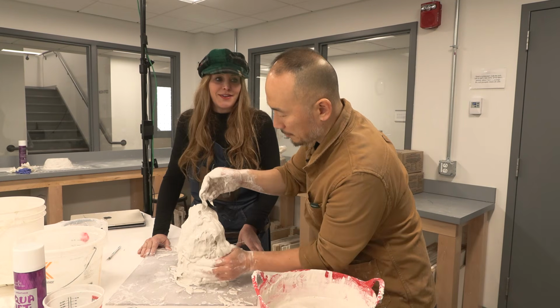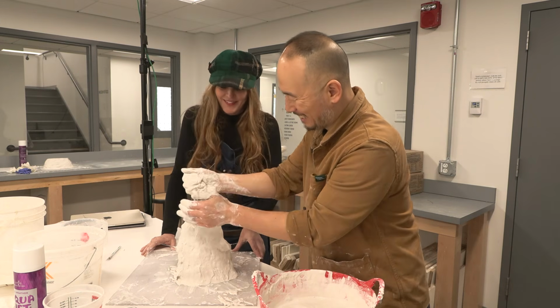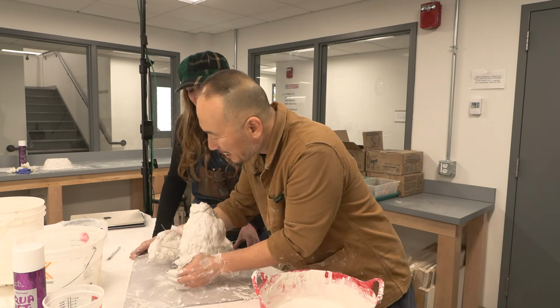And you can't rush it because it has a mind of its own. It's going to set. Yeah, that's right. We can make them set quickly.